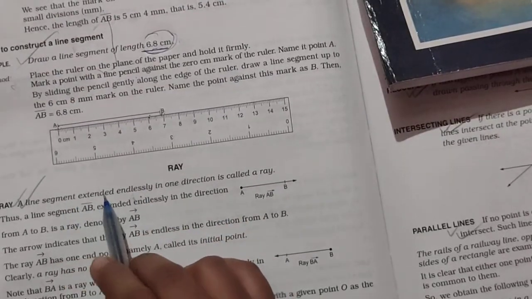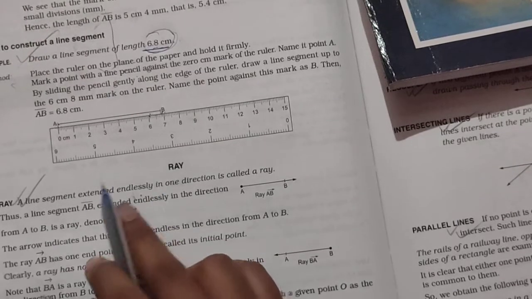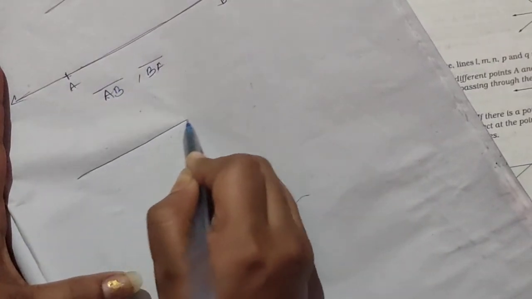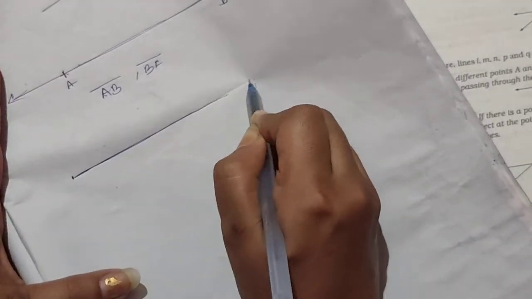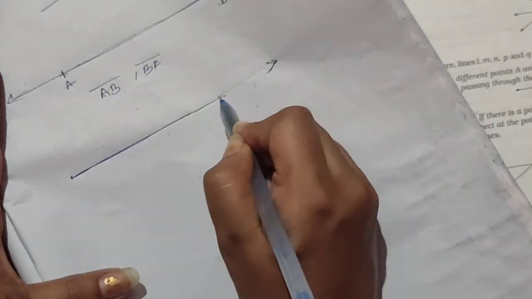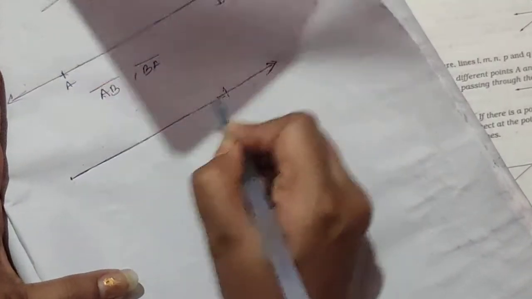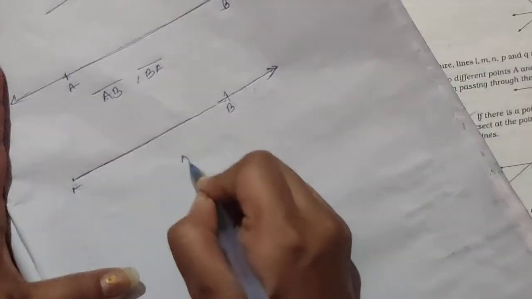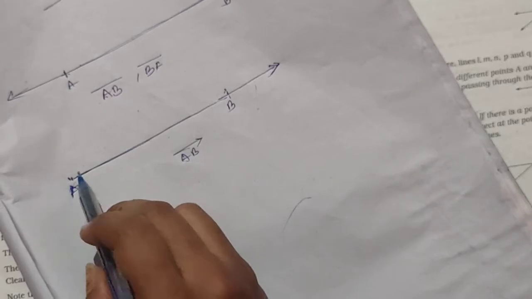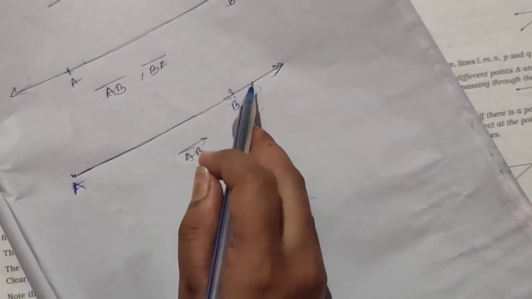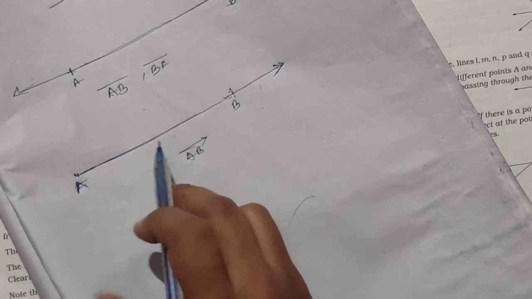Clear? Next, ray. A line segment extended endlessly in one direction is called a ray. That means a ray has one endpoint. That means if we start from here and extend indefinitely, that is called a ray. A, B. So this is a starting point. If we start from here and extend indefinitely, that is called a ray. Okay.